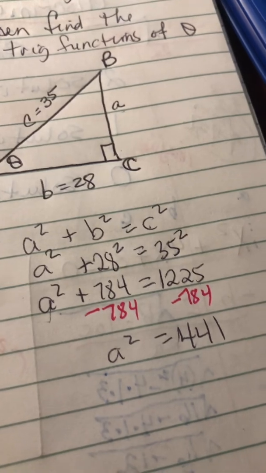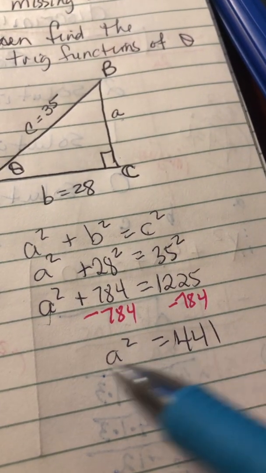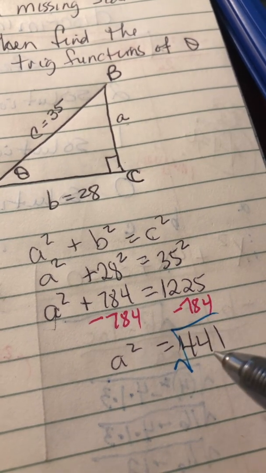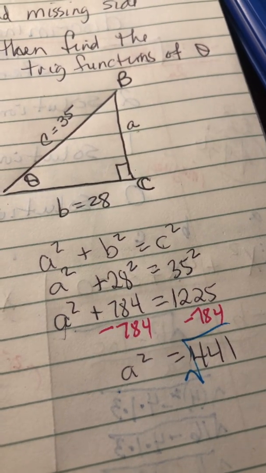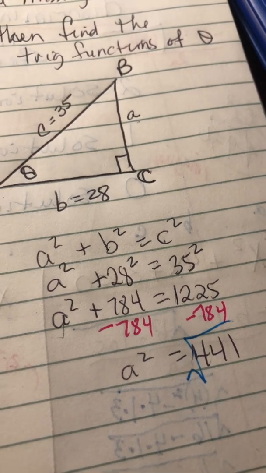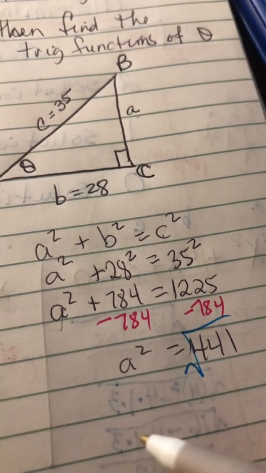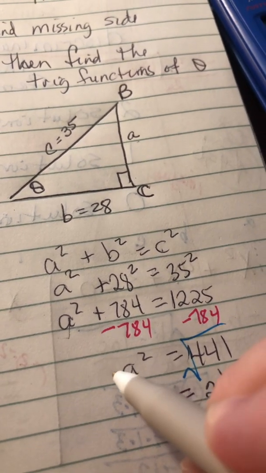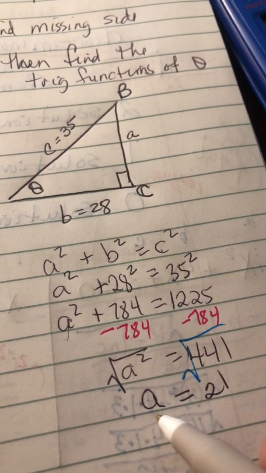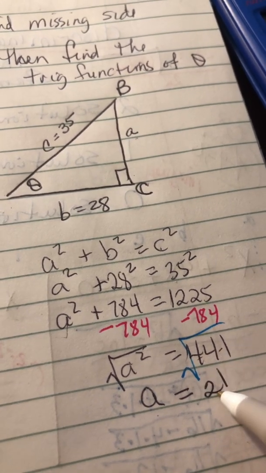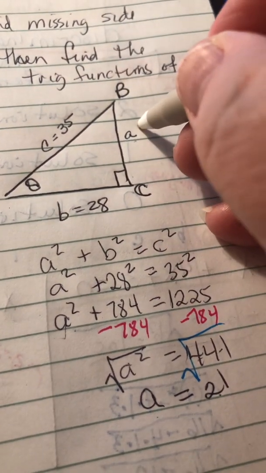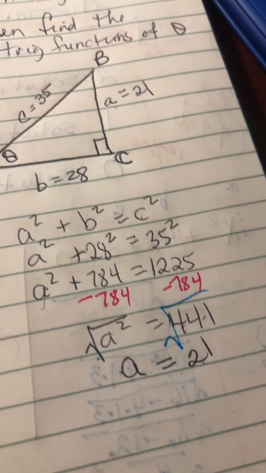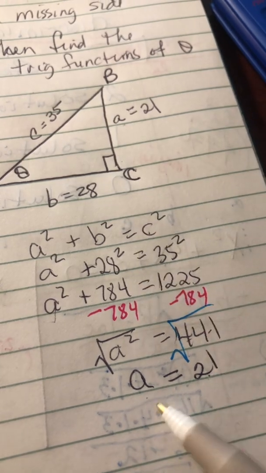And then to find out what number was squared to cause 441, you just want to take the square root of this, and that will tell us. So we're going to do the square root of that answer, which is 21. So this says a is 21, because we take the square root of a squared, which is a, and the square root of 441, which is 21. So now we know that a is 21. So we used the Pythagorean Theorem and found 21.